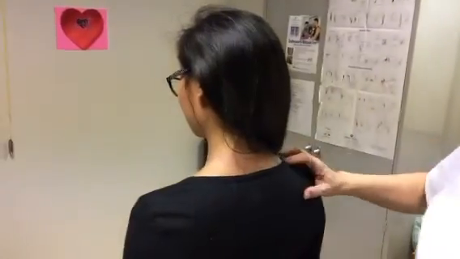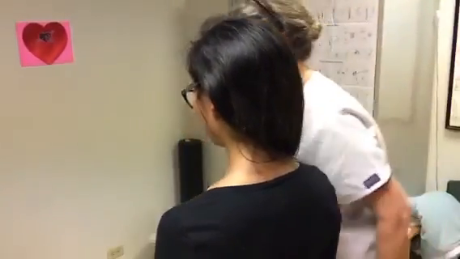We're going to do that a couple of different ways, but we'll start by treating the most likely muscle. We're going to treat a couple. So let's have you lie sideways.